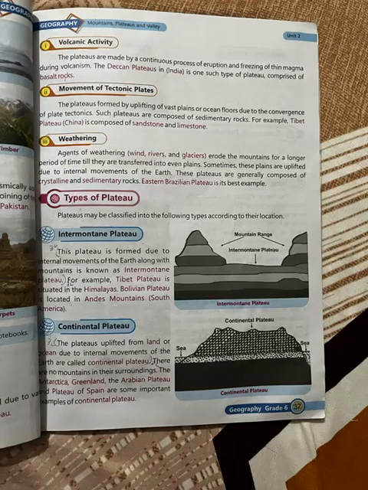These are the types of plateau: intermontane plateau and continental plateau. Intermontane plateau and continental plateau are basically the same thing, but they are uplifted from the ground. That is why we call them the continental plateau. That is it for this chapter.